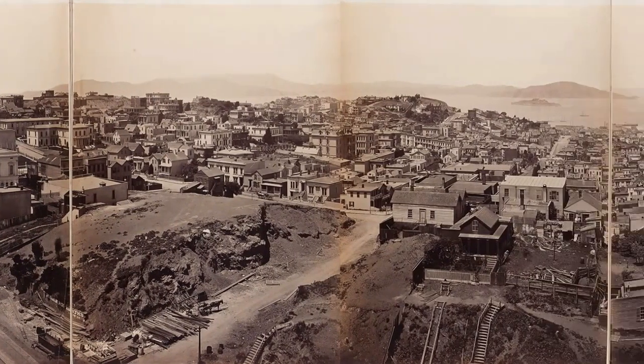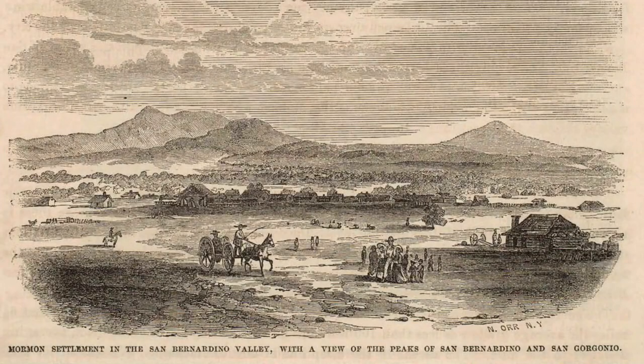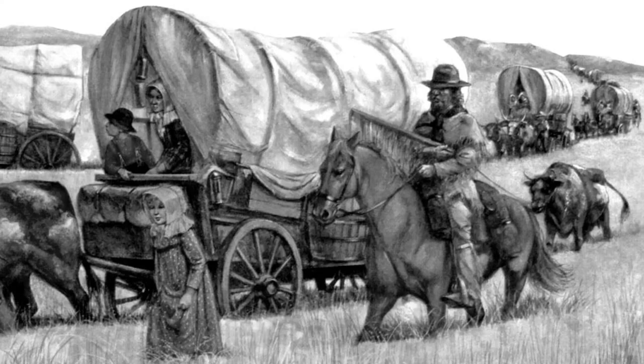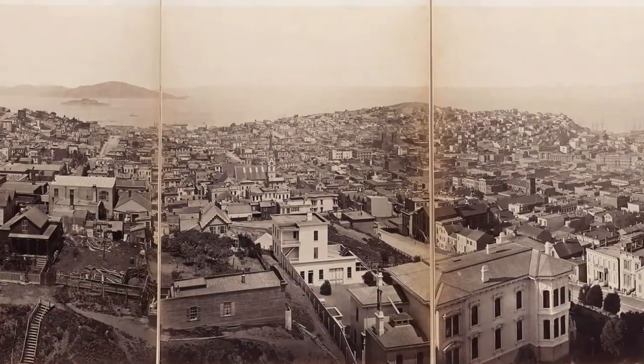In 1846, there were under 500 Mormon settlers living on the area of land which we now call San Francisco. It was frontier land and ready for the taking. Between 1848 and 1849, with the start of the California Gold Rush, the population increased from 1,000 people to 25,000 people. 28 years later, this panorama was taken.